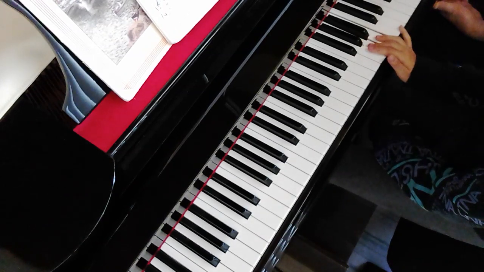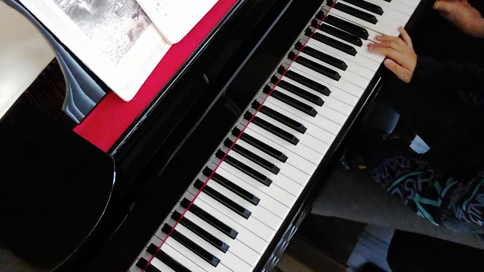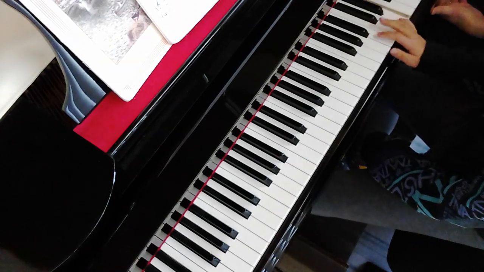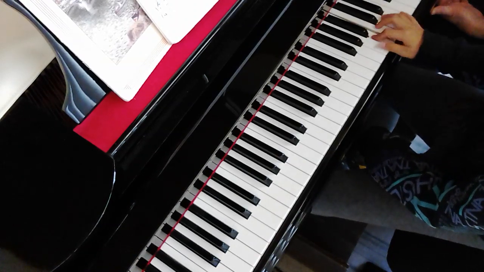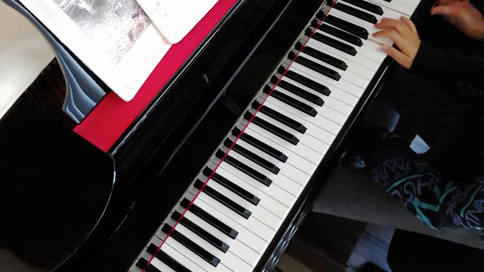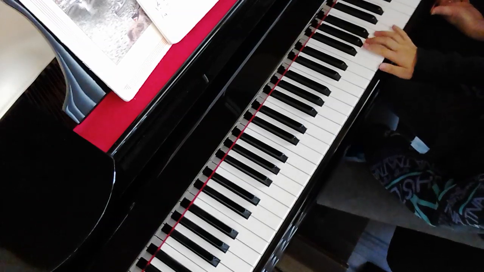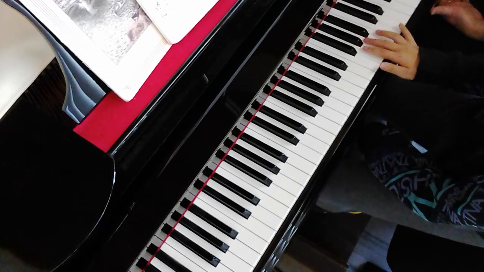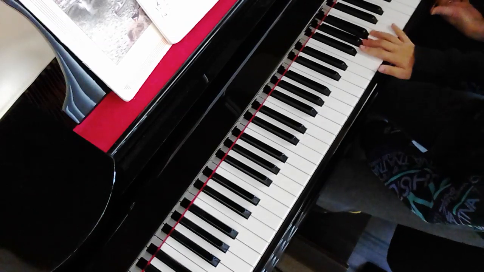Here's another one on measure 7 on the B. Let's try this from measure 5. Ready, and 1, 2, 3.